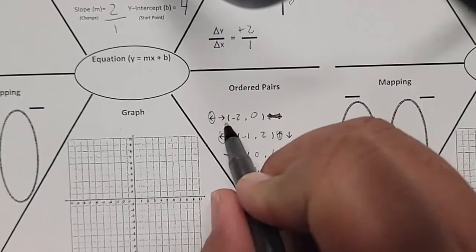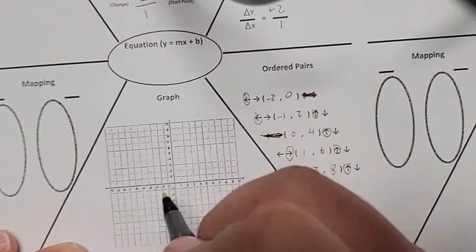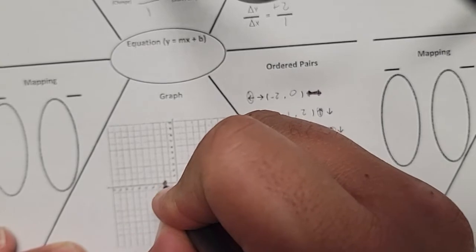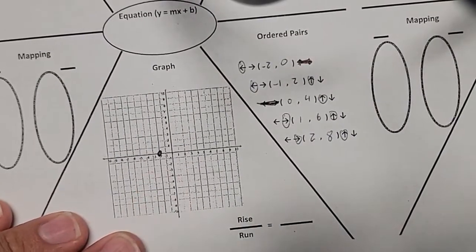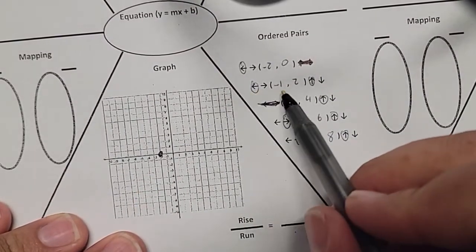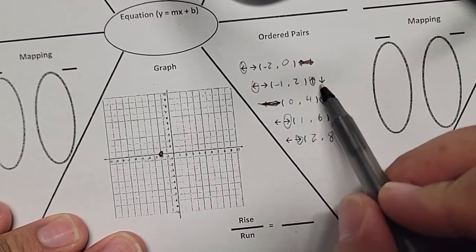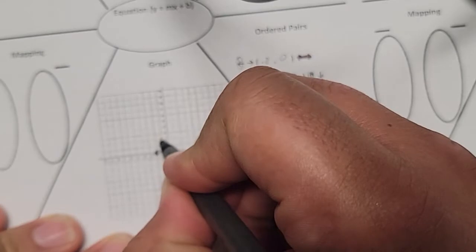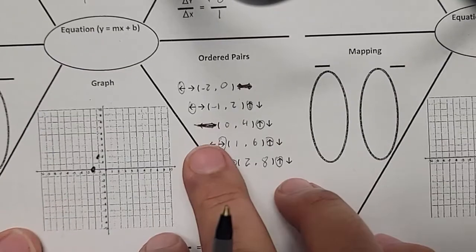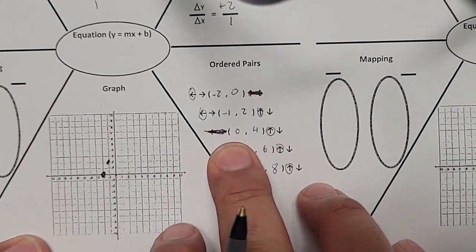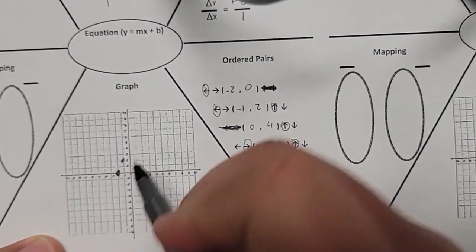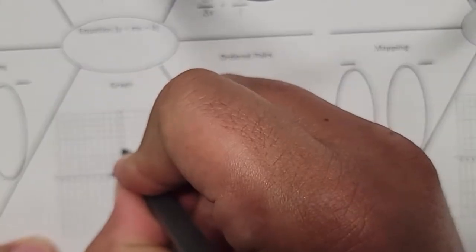So -2, 0, I go to the left and then I don't move. So from the center, I go to the left, don't move, that's where it goes, -2, 0, right there. Next, I have -1 goes to the left and then 2 goes up. So from the center, -1 and then 2 goes up right there. Next, 0 means I don't move, no left and right, but I do have to go up 4. So from the center, I don't move, but I go up 4. Put it here.